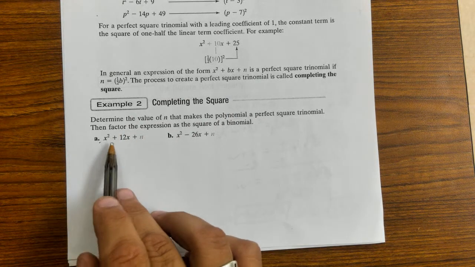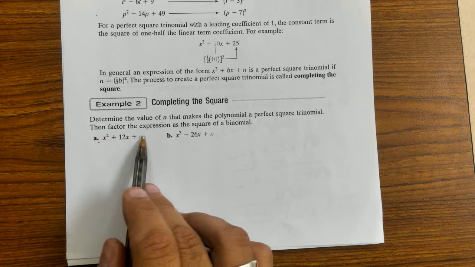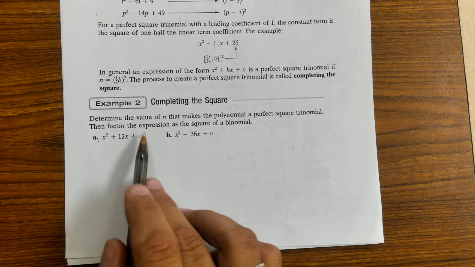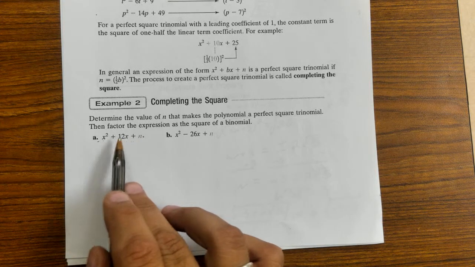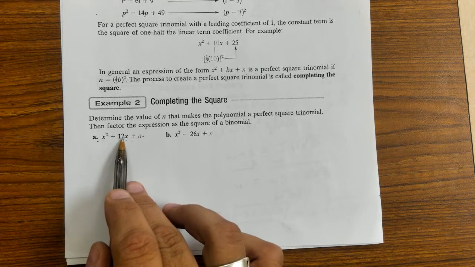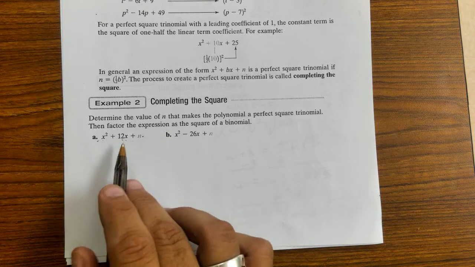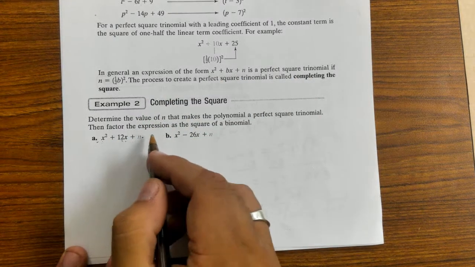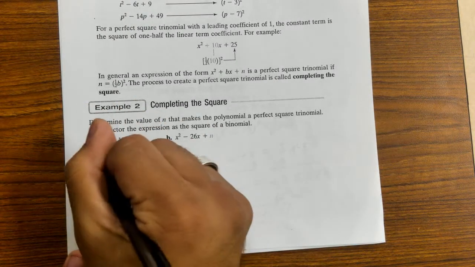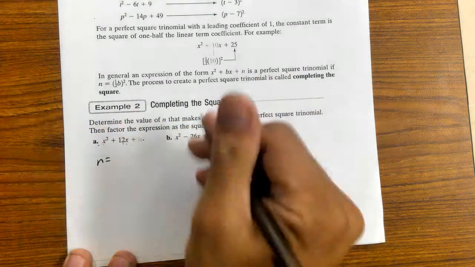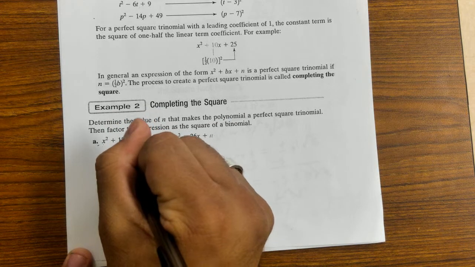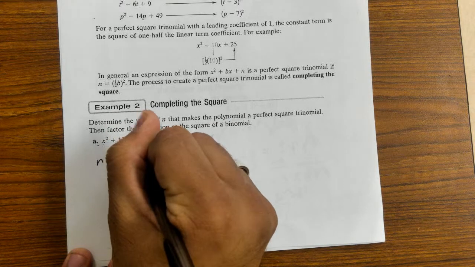So for 2a, we have x squared plus 12x plus n. Since the a value is 1, I can go straight into finding what this number is. It's exactly half of my b value squared. So half of my b value is 6, and then square it, 36. So my n value is equal to 1/2 times b. However, I'm going to put that in parentheses and square it.